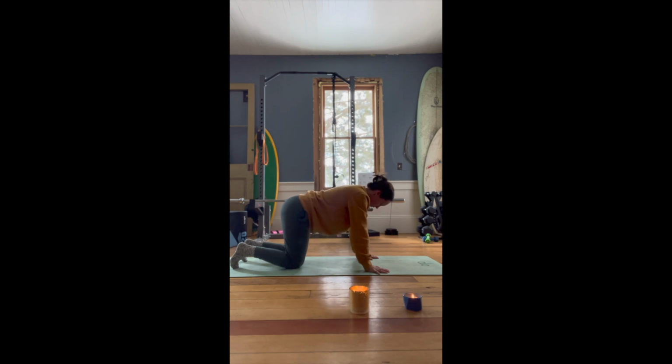Exhale, push the mat away. Shoulder blades are becoming flat on your back. Inhale, squeeze your shoulder blades together. This is called scapular retraction. Exhale, protract your scapulas. Use your serratus anterior. Keep a neutral spine. Inhale, retract. Exhale, push the mat away, protract your scapulas.